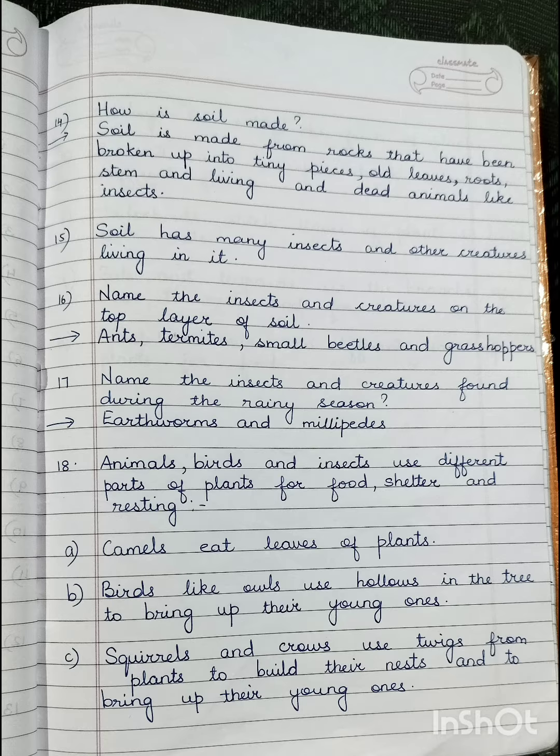16th. Name the insects and creatures on the top layer of soil. Answer: ants, termites, small beetles and grasshoppers. 17th. Name the insects and creatures found during the rainy season. Answer: earthworms and millipedes.